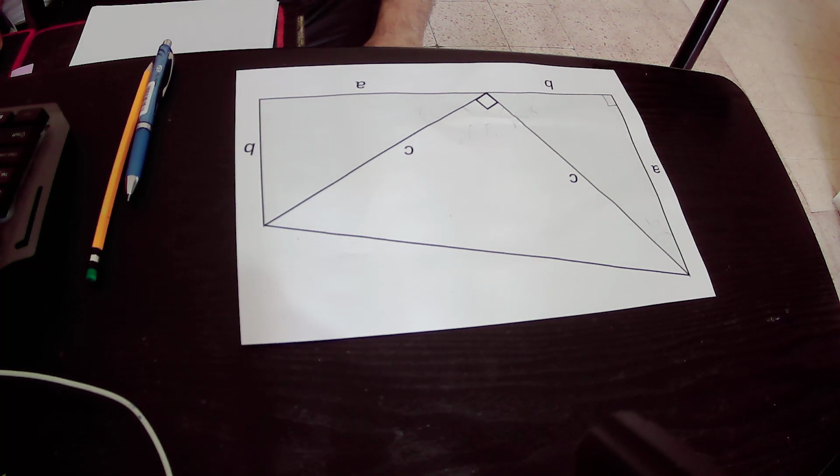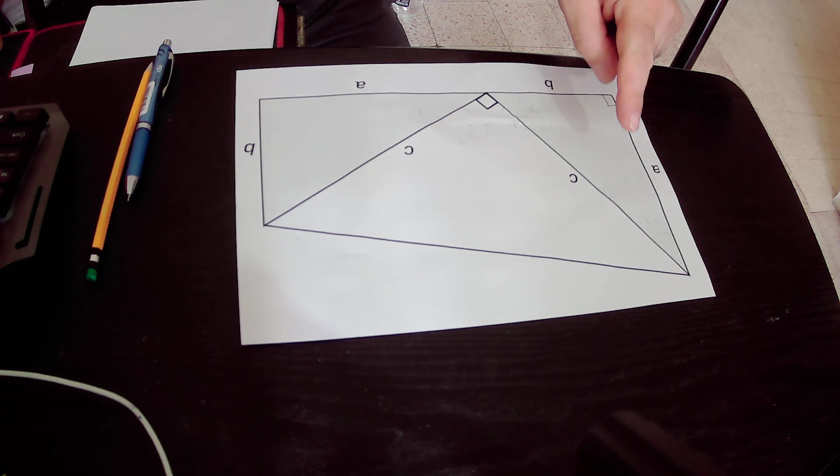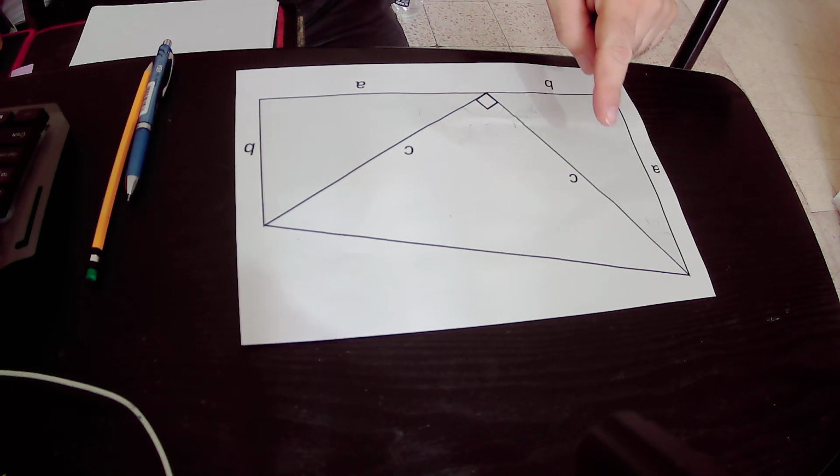Okay, and therefore this side is side C in the right triangle, therefore it must be side C also in the left triangle, because of the rule that corresponding sides in congruent triangles are equal to each other.